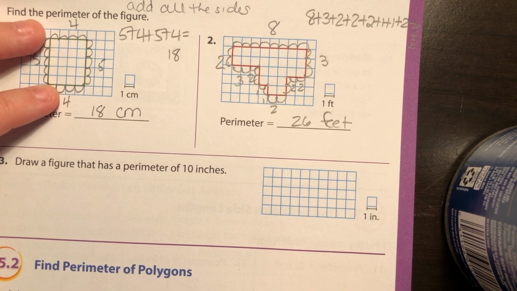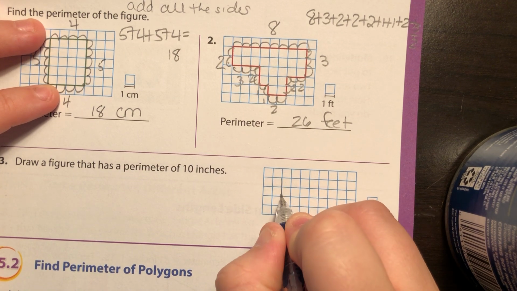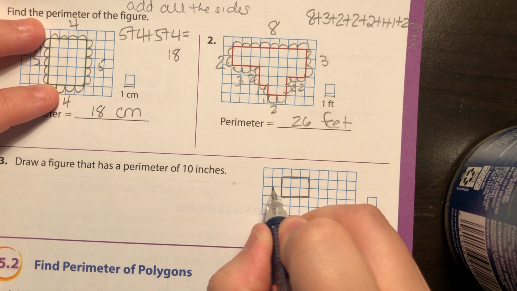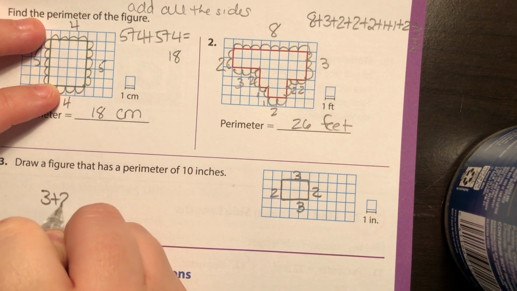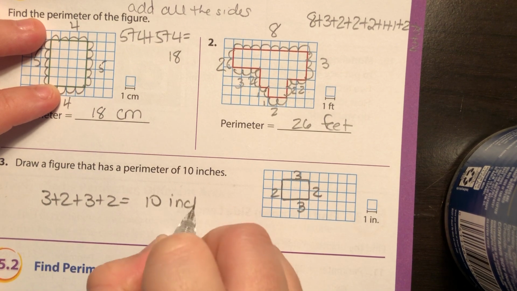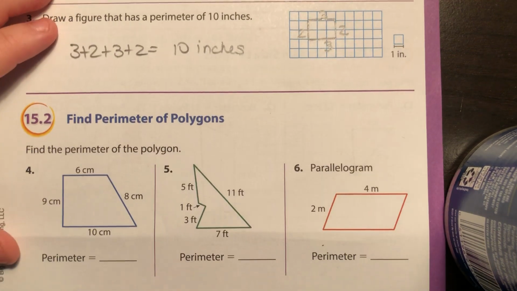Okay. Draw a figure that has a perimeter of 10 inches. So there can be multiple answers here. All around it has to equal 10. So I'm going to do 2 on the side, 3 on the top, 2 on the side, 3 on the bottom. So that's 2, 3, 2, 3. When you add those numbers up, you get 10 inches. That was not the only option, but it's the option that we decided to go with.